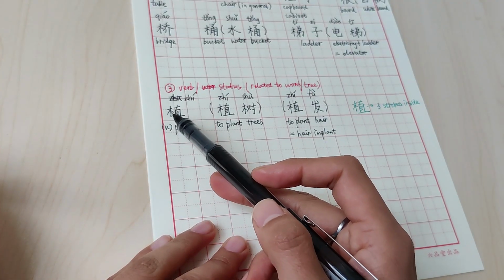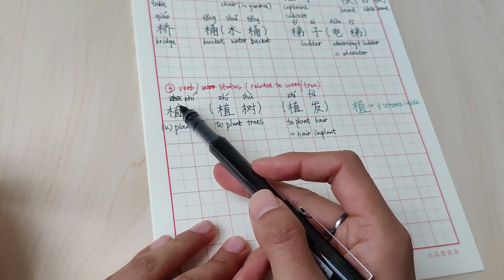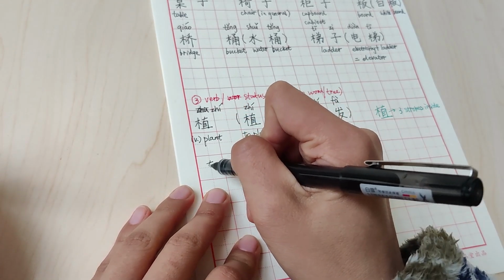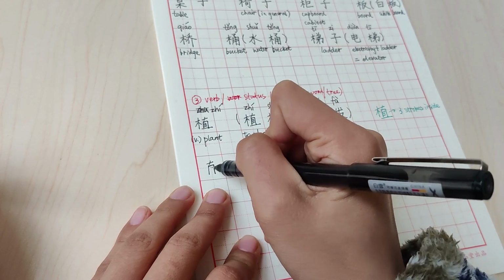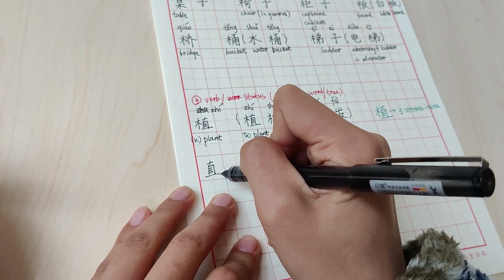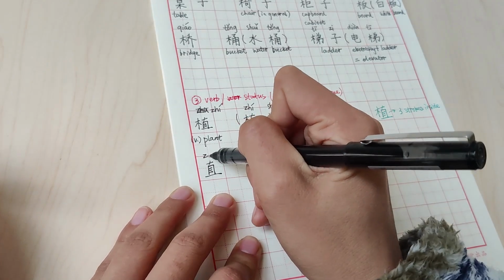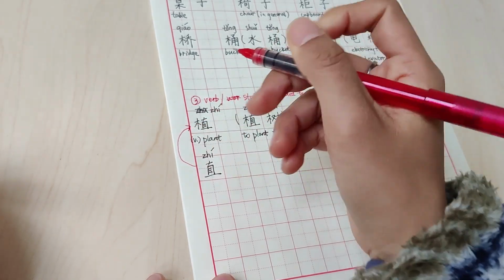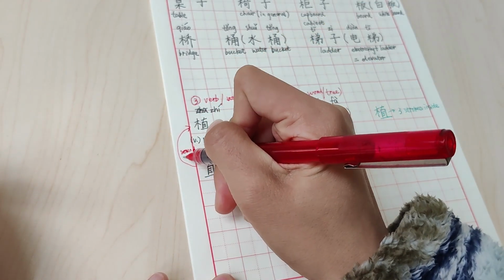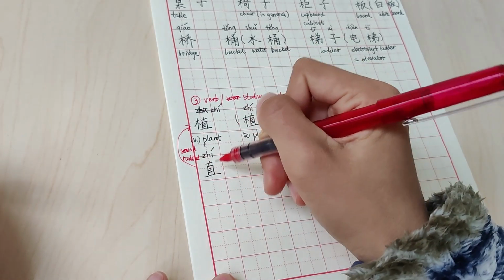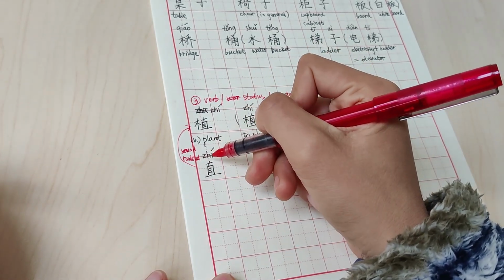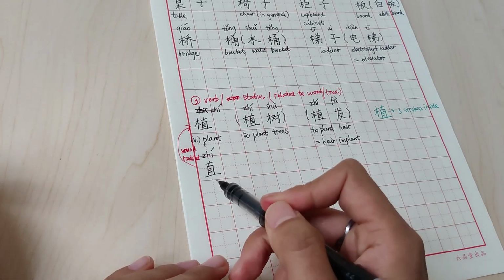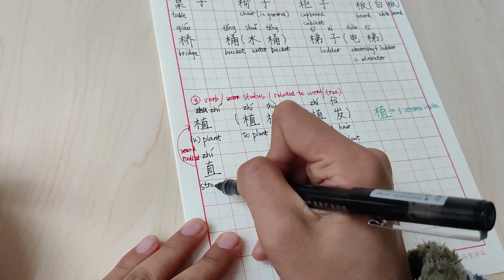And just a little bit of extension for the 植. If you get rid of the wood radical, keeping only the right part of it, that would be over here. 1, 2, 3, close up. That would also be 直, because the 直 serves as a sound radical to the 植. It gives the 植 its sound. And as for the 直, this one, it means straight.